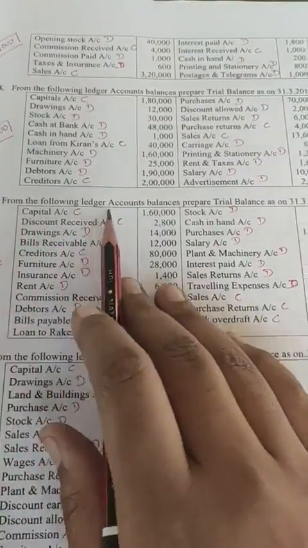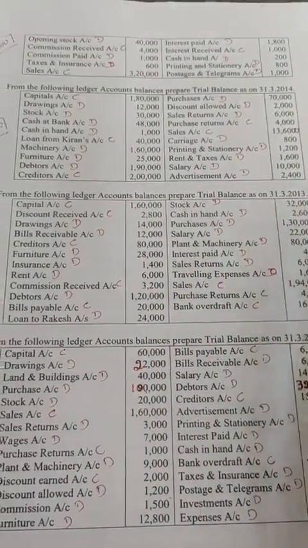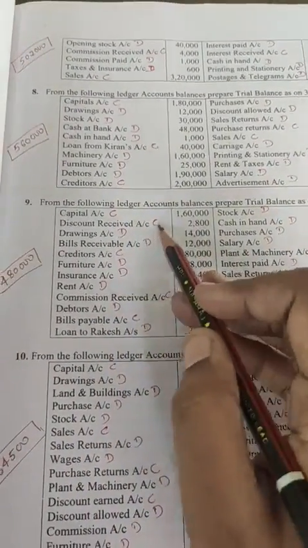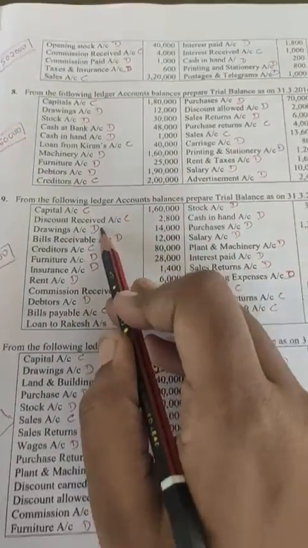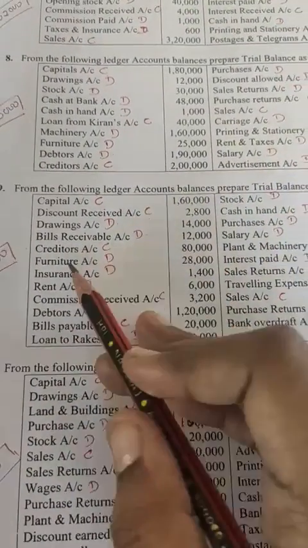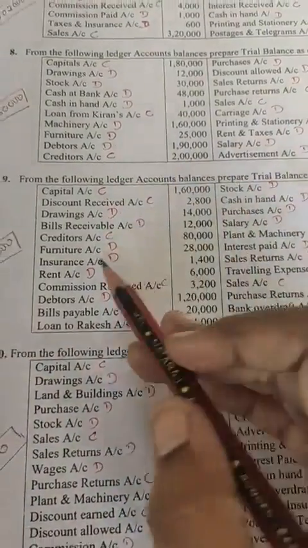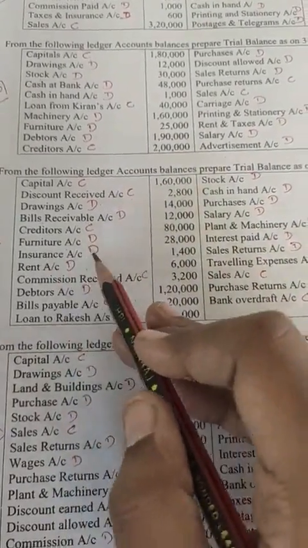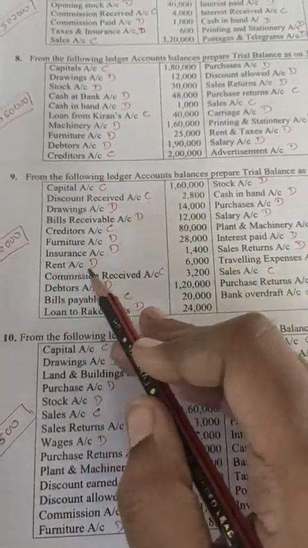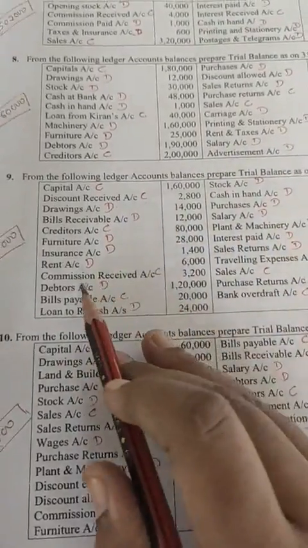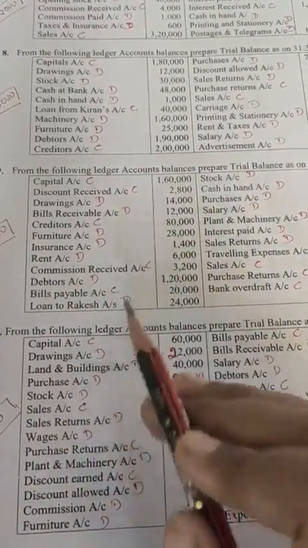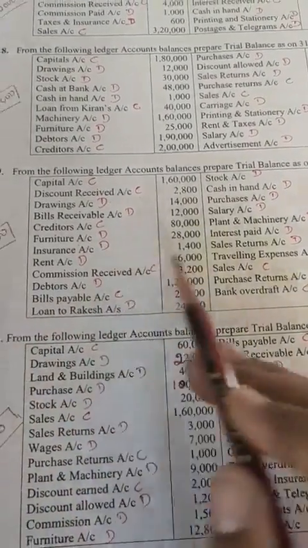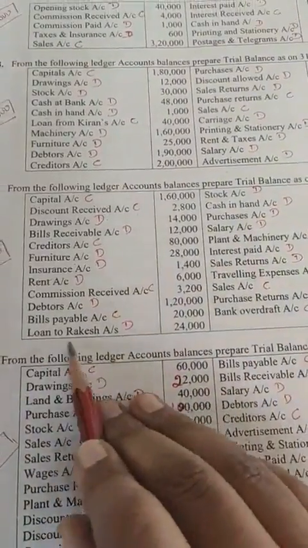Then we will see the 9th one: from the following ledger account balances, prepare trial balance as on 31/3/2013. Capital account, which shows credit balance. Discount received, credit balance because it is an income. Drawings, expense, so debit balance. Bills receivable, asset, so debit balance. Creditors account, liability, so credit balance. Furniture account, asset, so debit balance. Insurance, expense, so debit balance. Rent, expense, so again it is debit balance. Commission received, income, so it is credit balance.